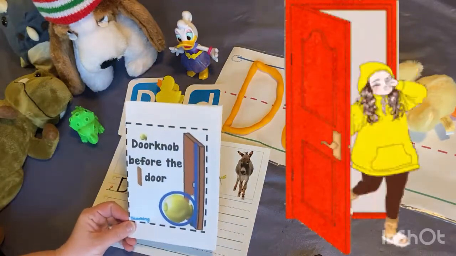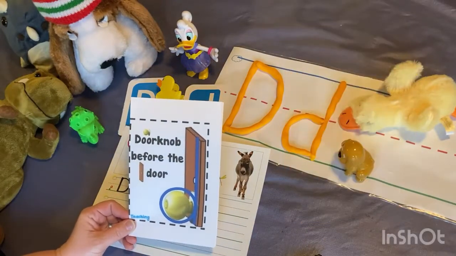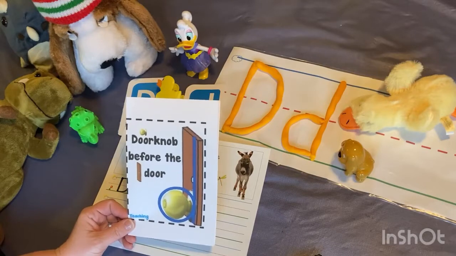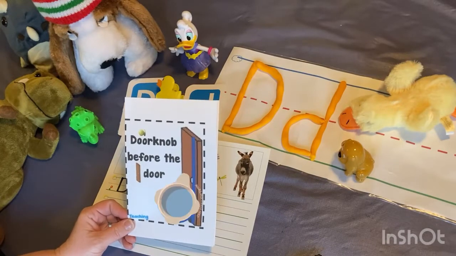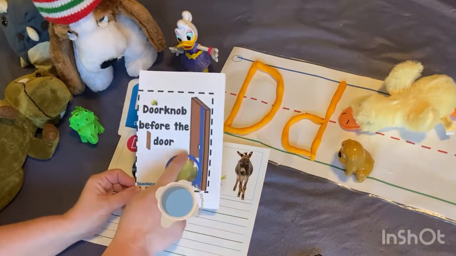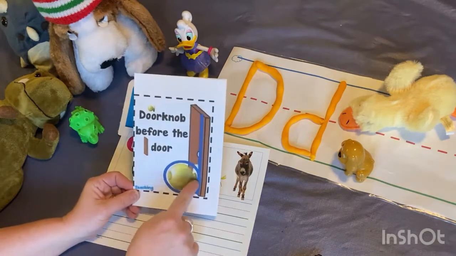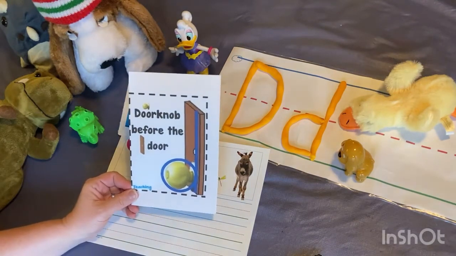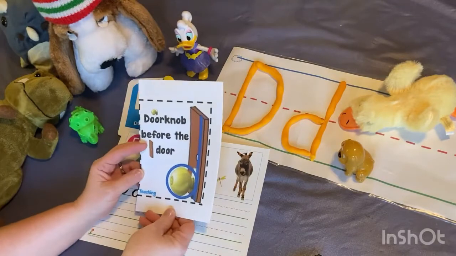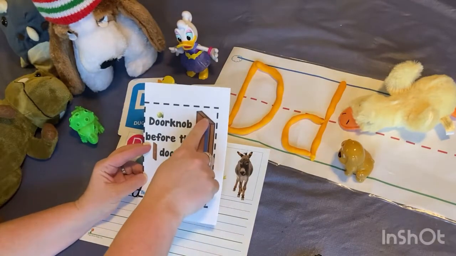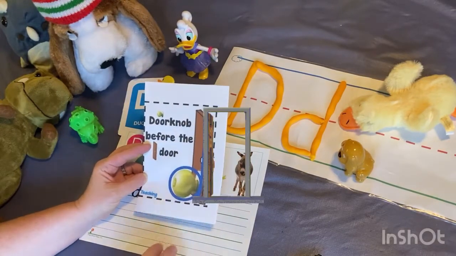When you walk through a door, what do you have to touch first to be able to open the door? First, you have to turn the doorknob. Then after you turn the doorknob, you open the door.